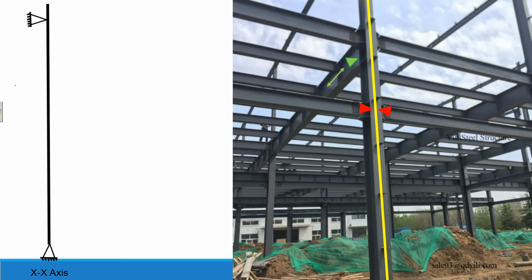That means if you take an aerial view of this column, it's actually braced on the flange, and this bracing prevents the column from bending about the x-axis. Bending about the x-axis is usually harder than bending about the y-axis. You can play with a beam like this and you will find that it's much harder to bend about the x-axis because it's stronger about the x-axis. So we call it braced at the x-axis, and it's preventing buckling about the x-axis.